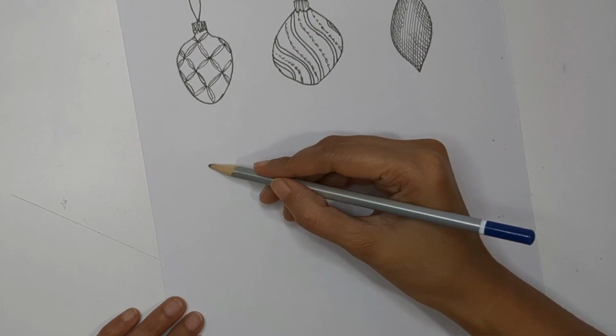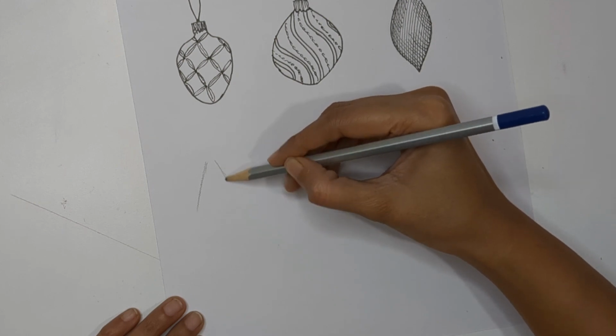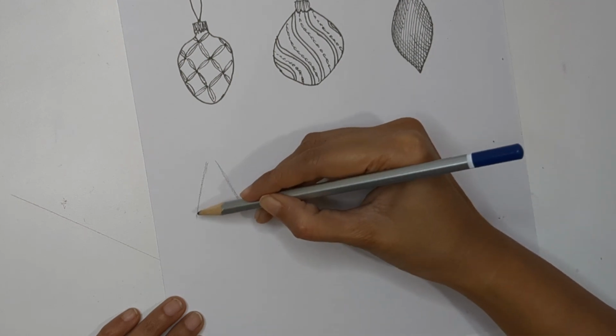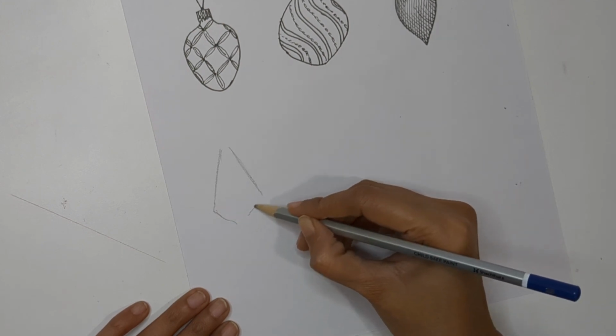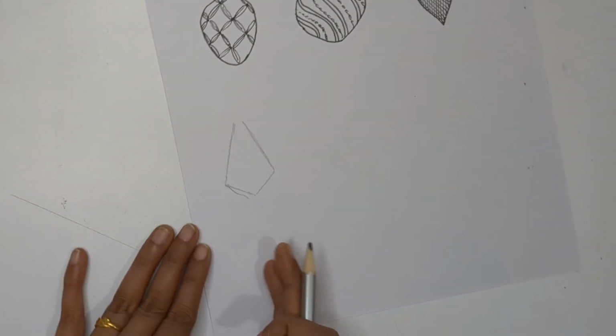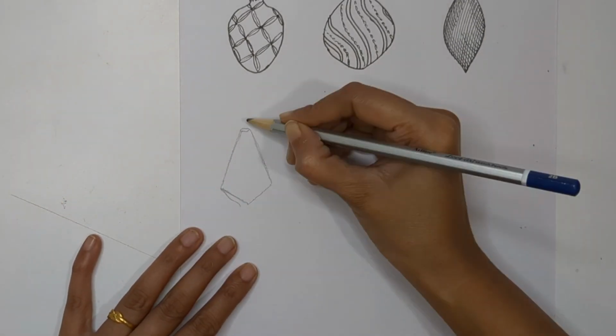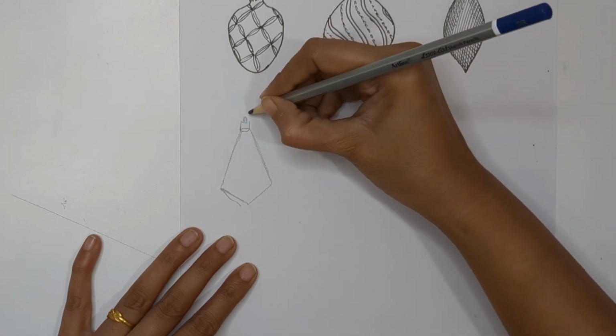Now let's move to another one. So in this one we are creating a diamond kind of shape. So create two lines and create a diamond kind of structure. Do it with the help of a pencil first so that you can correct things easily. Then create the upper section, the loop and the socket area.